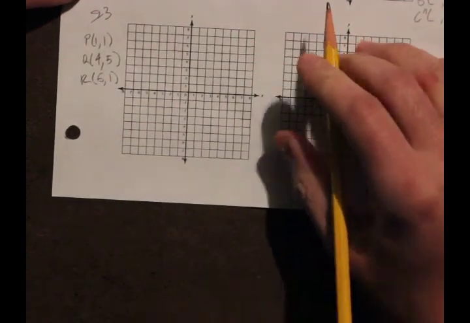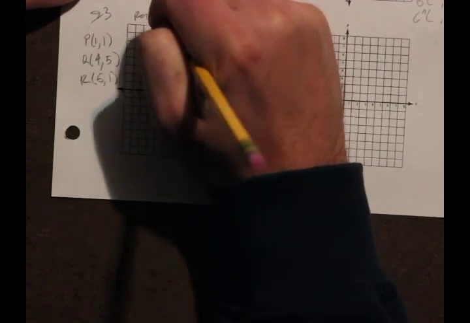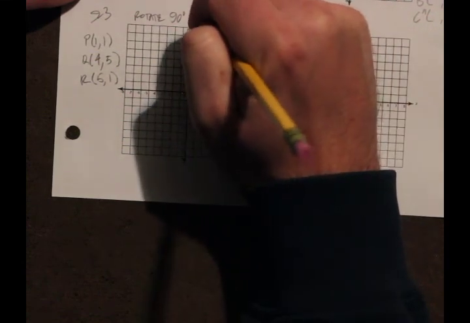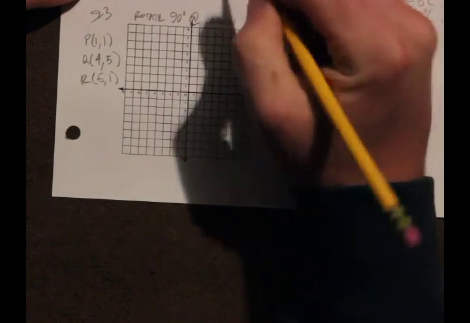And we're going to rotate it 90 degrees at the origin. So my point of rotation is at the origin.